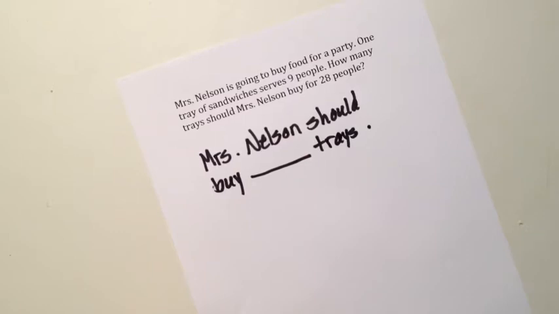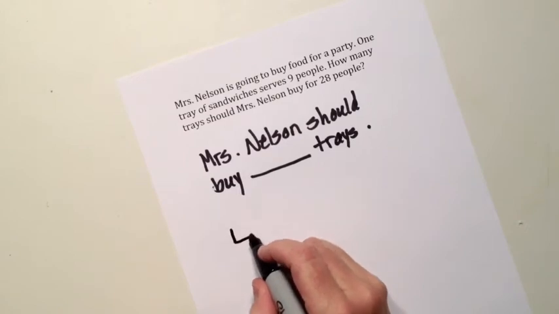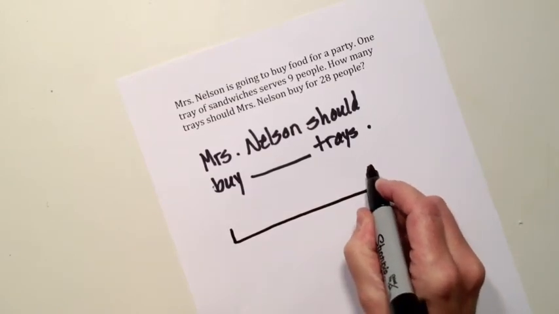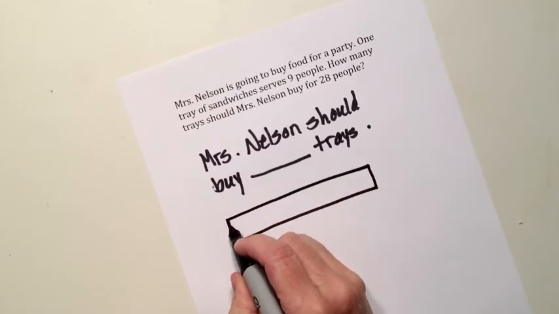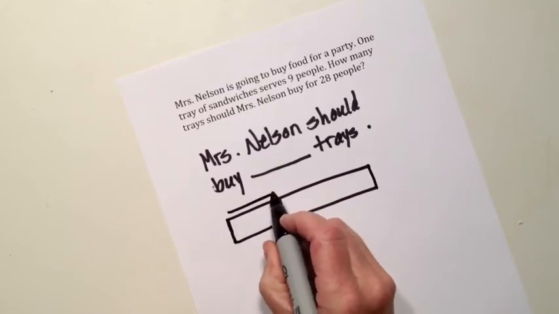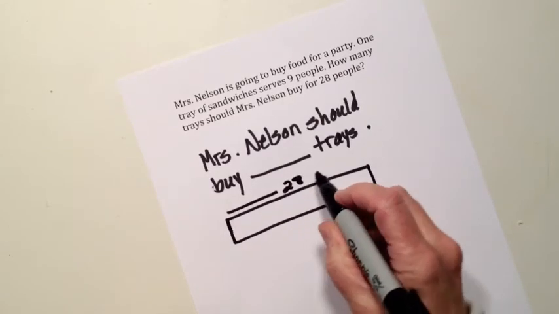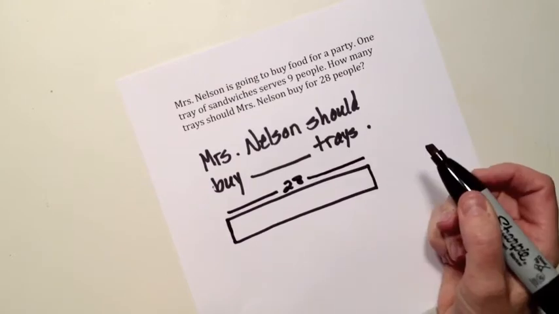So I'm going to draw the unit bar. This problem is a part-whole model, so I'm going to draw 1 bar. And this 1 bar is going to represent all of the 28 people that she needs to serve.